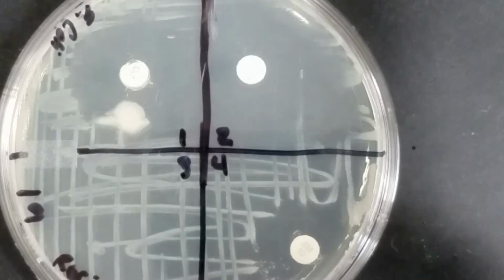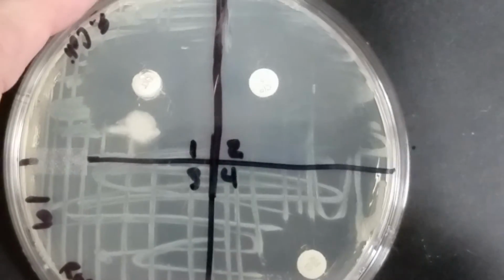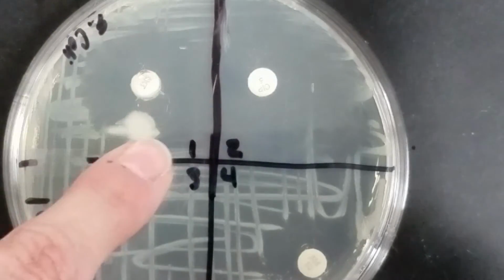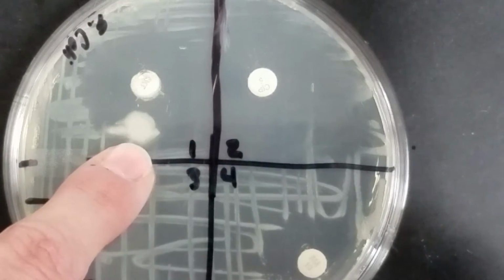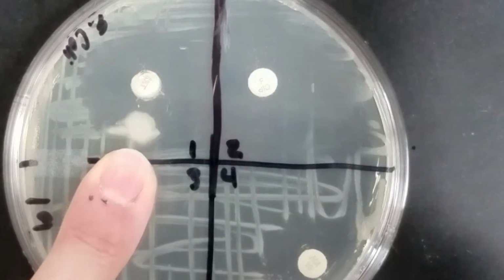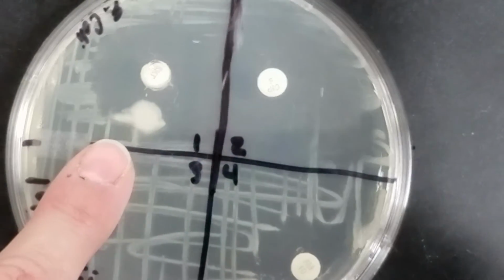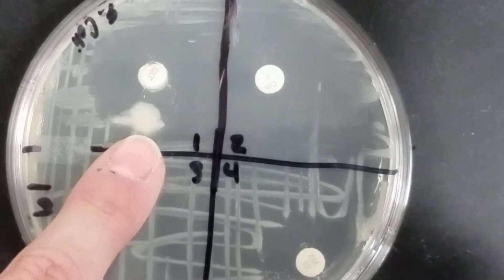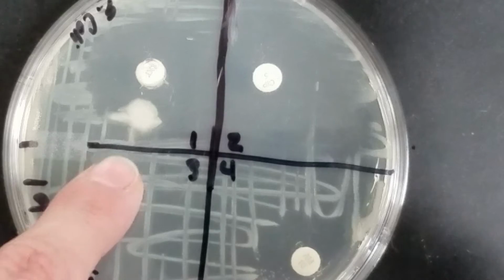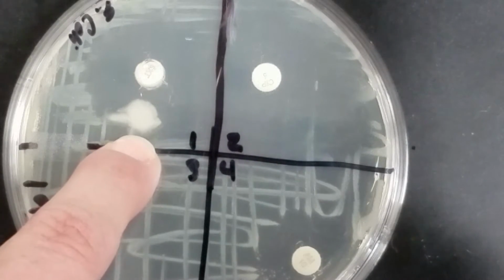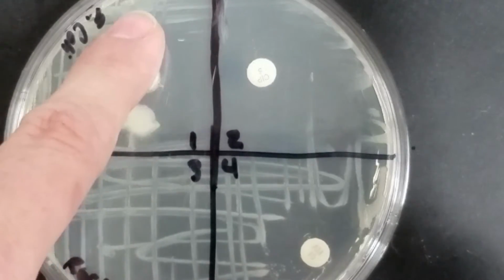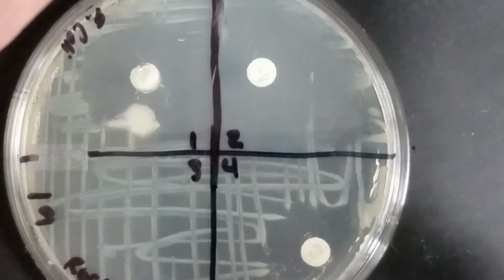So we'll look at our first one here, and I want to point out something that's happened. You can see this big zone around number 1, but we've got this kind of funky looking colony in here. This is going to be some type of contaminant. I'm not sure exactly what that is, but you'll notice that the colony appearance here is different from the look of the others. So this is some type of contaminant, and I'm not going to take this into effect when I'm measuring my zone for E. coli.